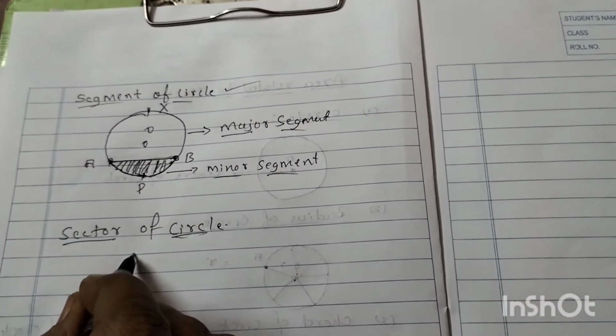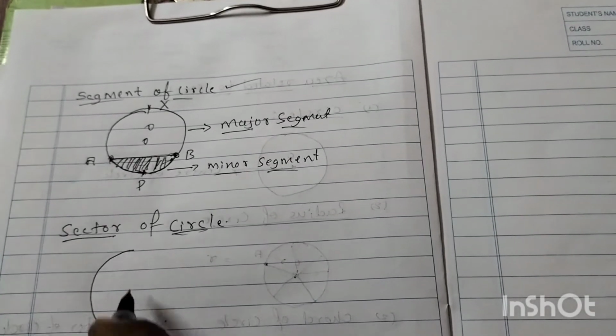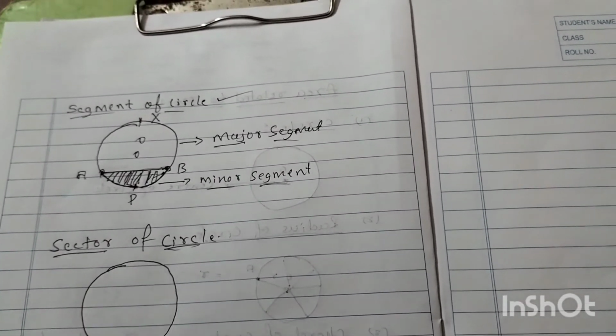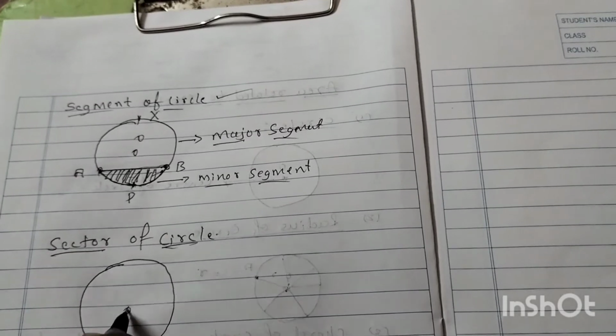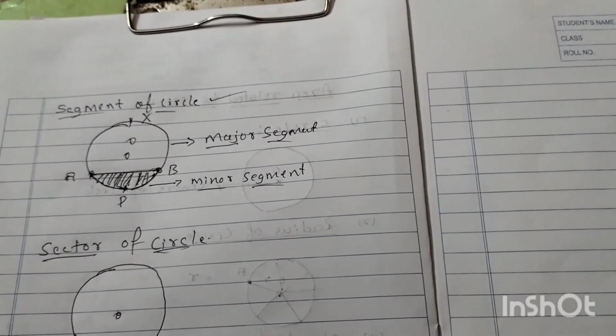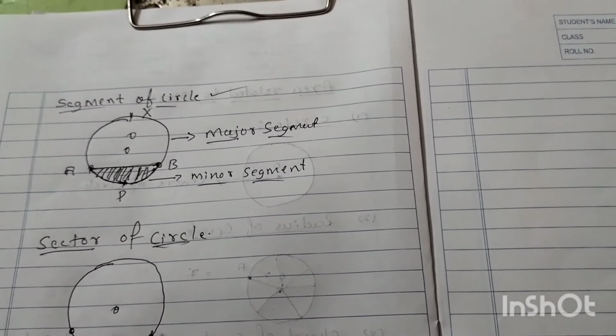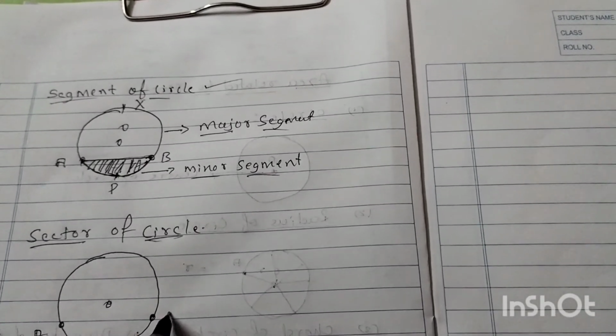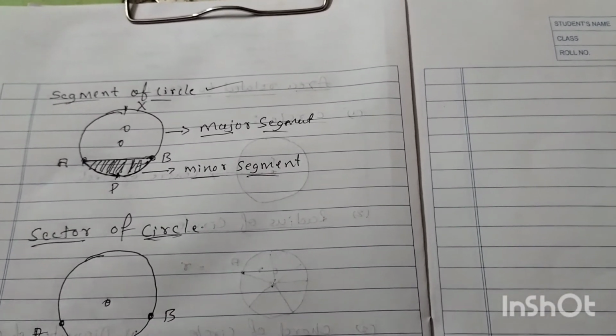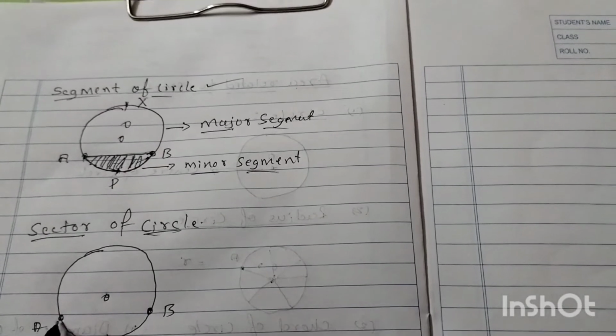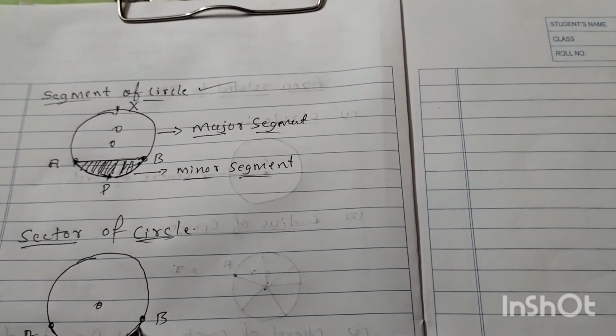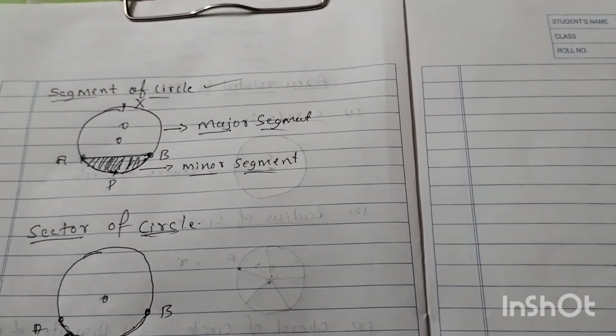Now sector of circle. Consider this circle with the center O. A is a point on the circle, B is another point on the circle, and this is P. Notice that APB is what to the circle? Yes, minor arc.